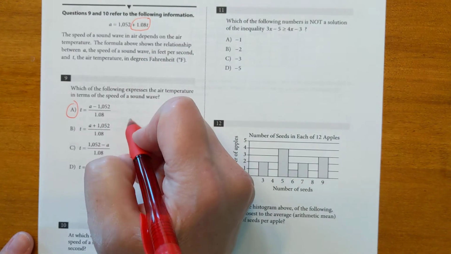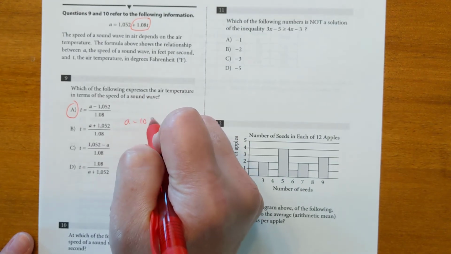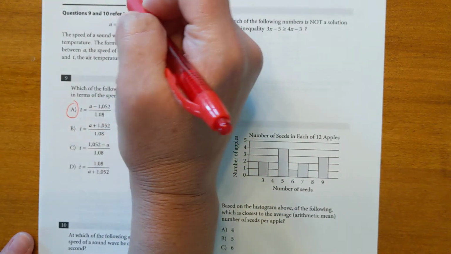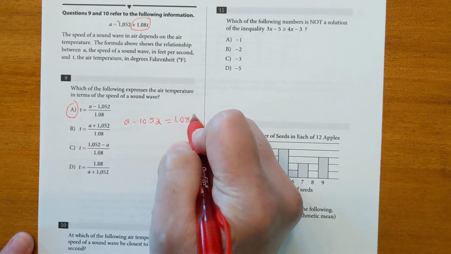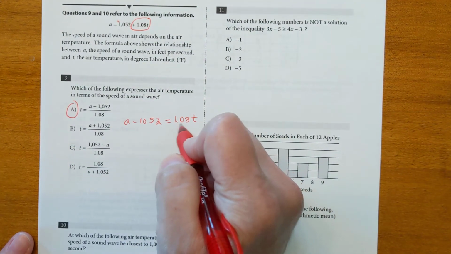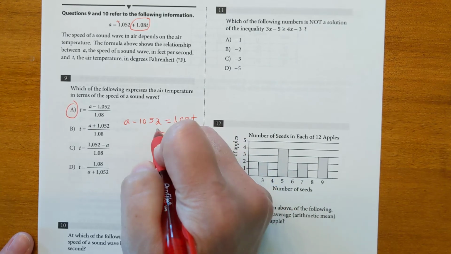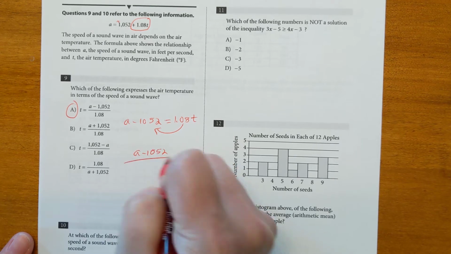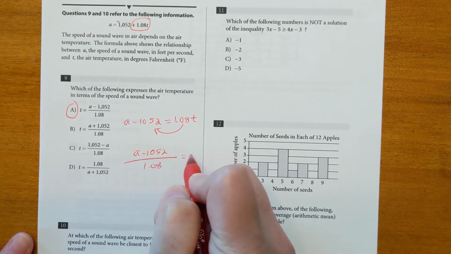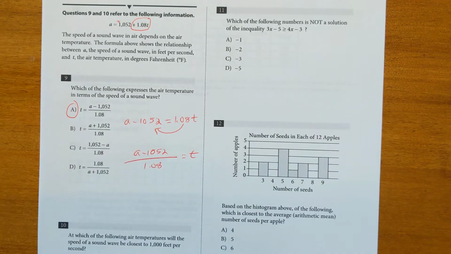We want it all by itself. So move the 1,052 over. It's currently positive because there's nothing in front of it. So when you move it over, it becomes negative. Okay, so the t is still not by itself, and it's multiplied by the 1.08, so you have to divide by it. So A minus 1052 divided by 1.08 equals t. And that was what A was.